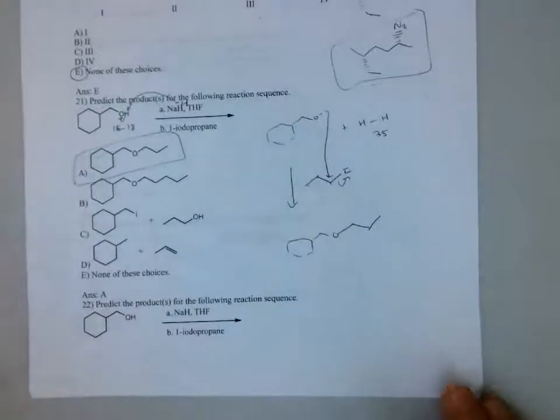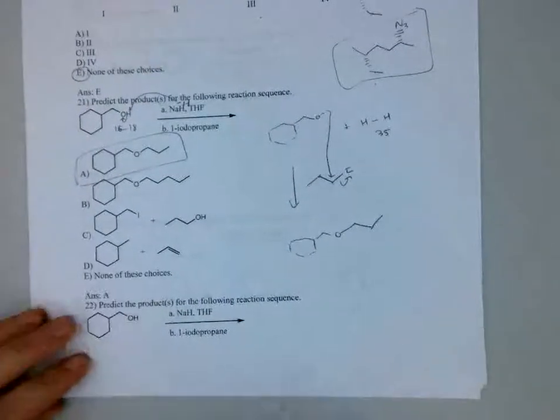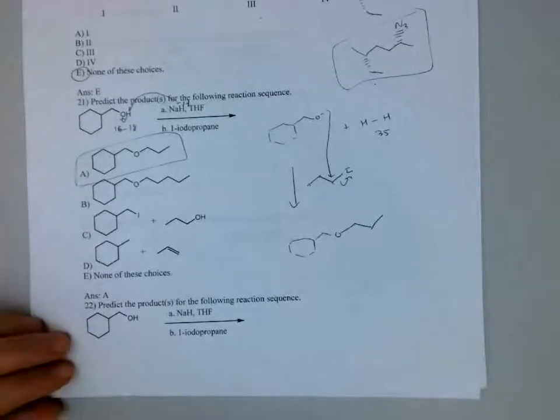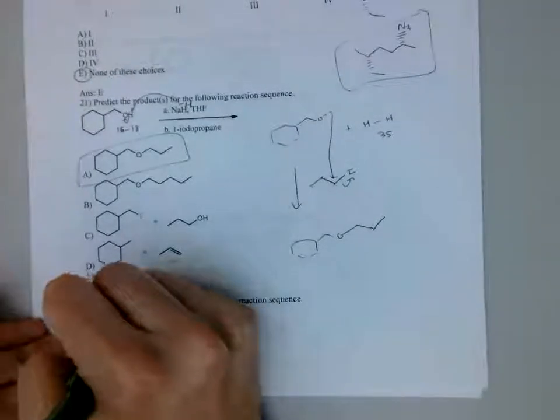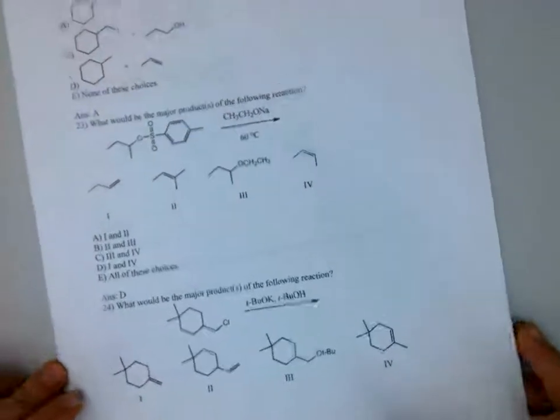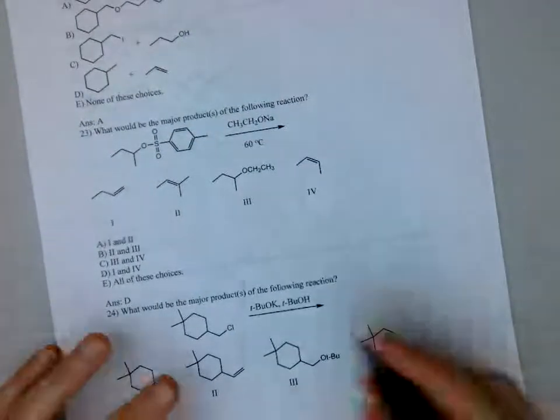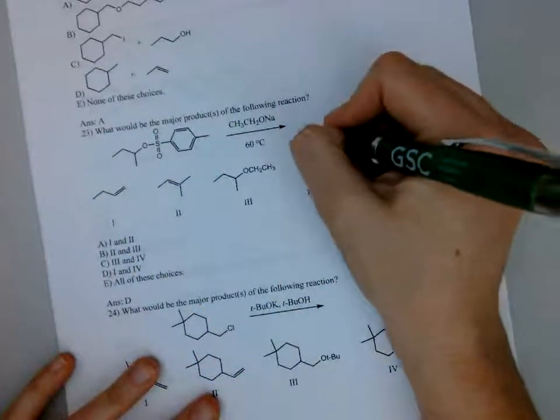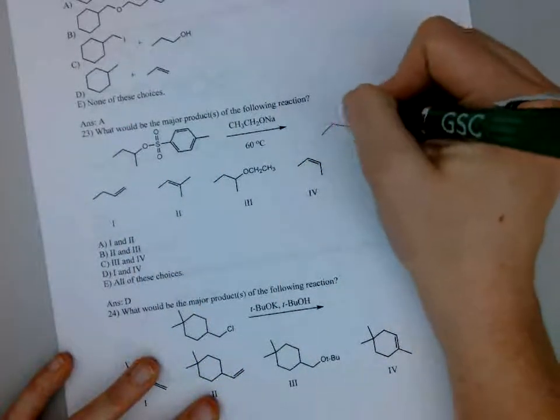Okay, so for question 22, we're going to predict the products for the following reaction sequence. Oh wait, this is the same one. Repeat offender. Not going to go over that one. 23, what would be the major products of the following reaction? So this is a tosyl group, so I'm just going to write leaving group.